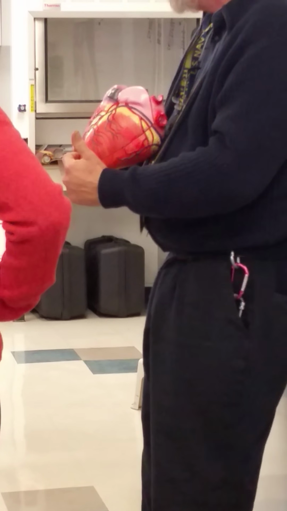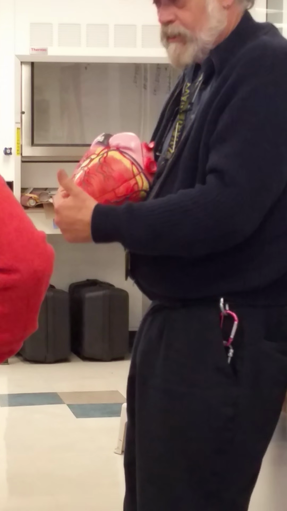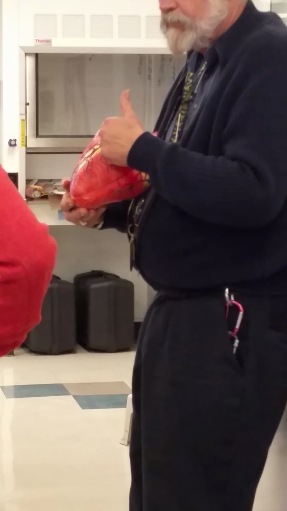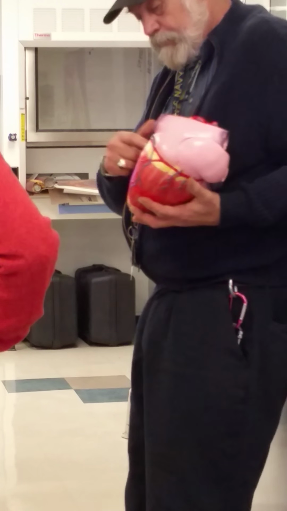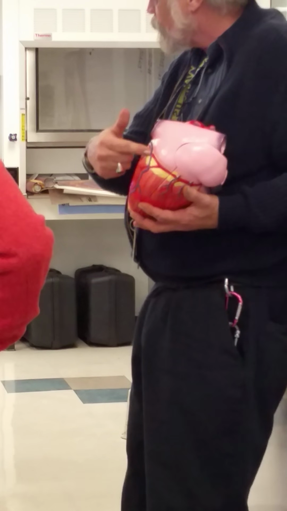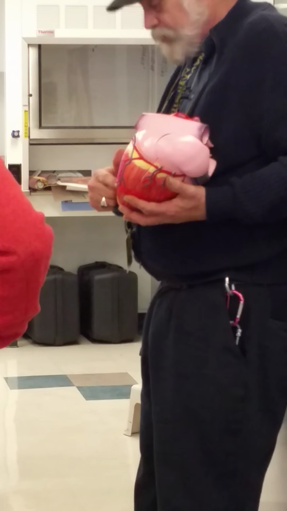It ends in two branches, one going down the front of the heart between the left and right ventricles. This is the anterior interventricular. So the anterior interventricular is from the left coronary artery. The posterior interventricular is from the right. And this was called the posterior descending. This is called the anterior.